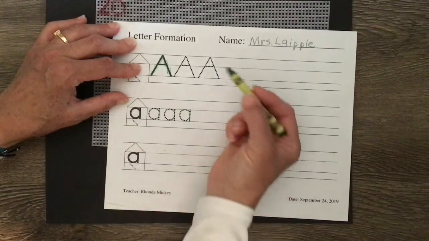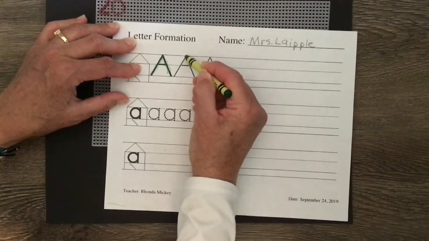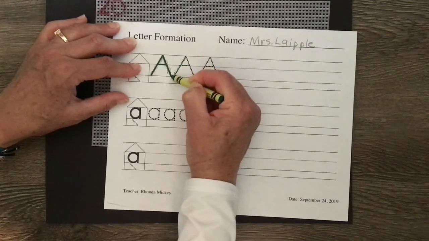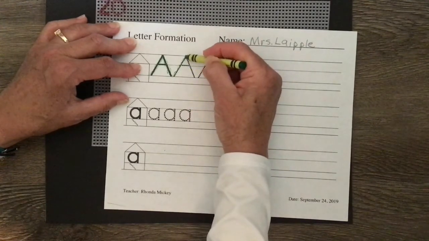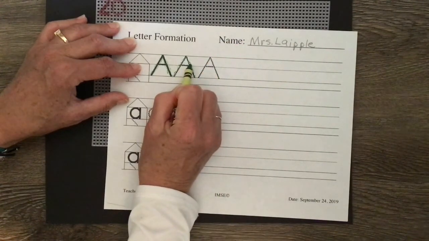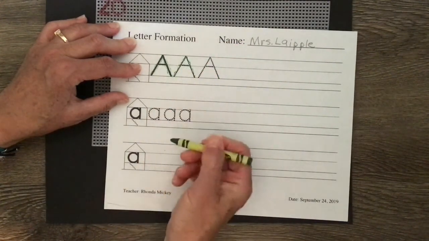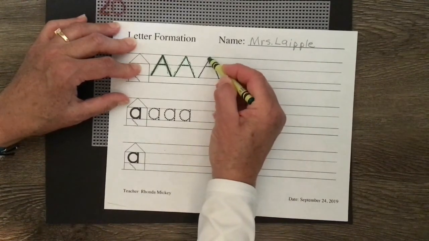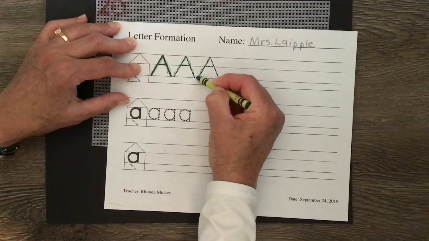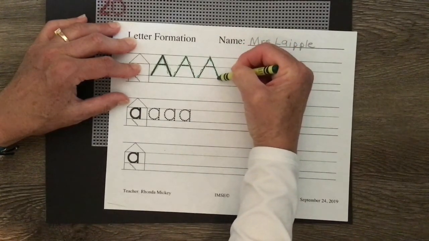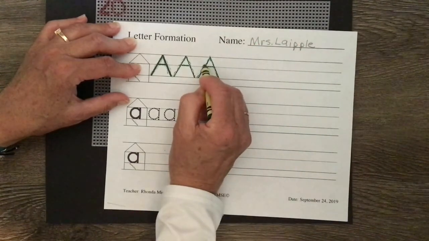Now this time we're going to trace the dotted lines only one time though. So slide down, frog jump, slide down, little line. Okay, take a breath. Tell your hand what to do. It can get jumpy on the screen. Big line slides down, frog jump, big line slides down, little line.